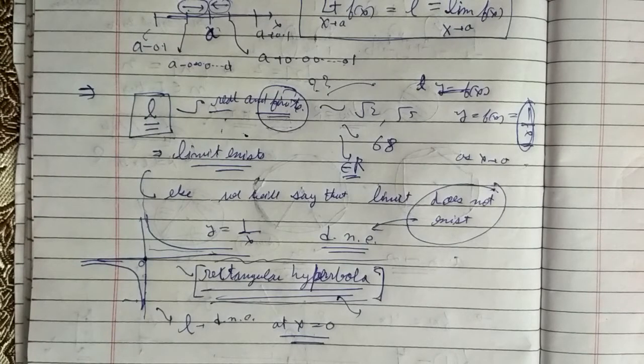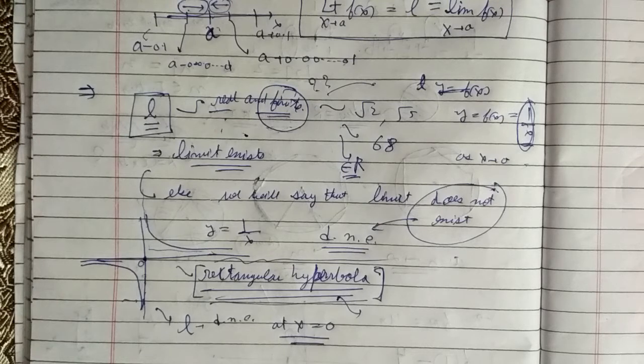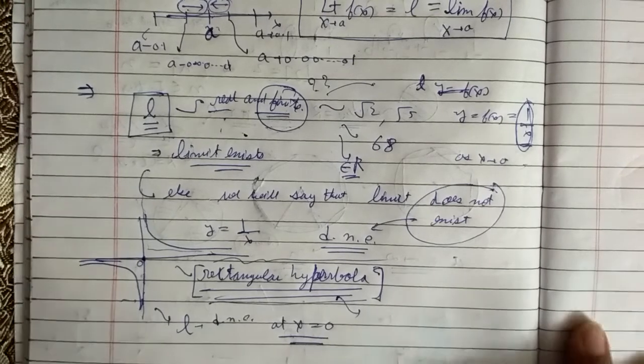Okay. And please note that a need not be in the domain of f. Even if a happens to be in the domain of f, that is the function, the value of the function at a plays no role in determining whether limit of x tends to a of f of x equal to L. It is only the behavior of f of x for x near a that concerns us.